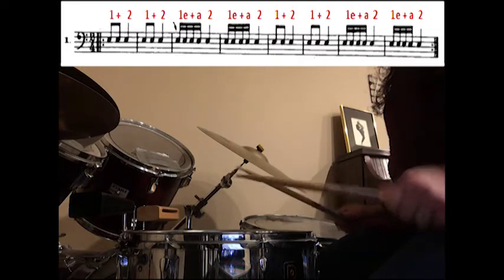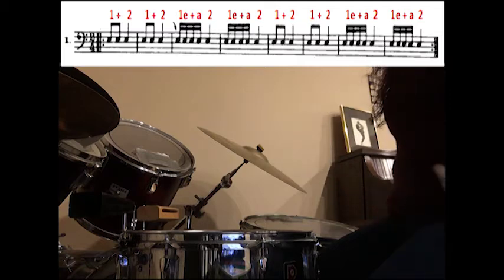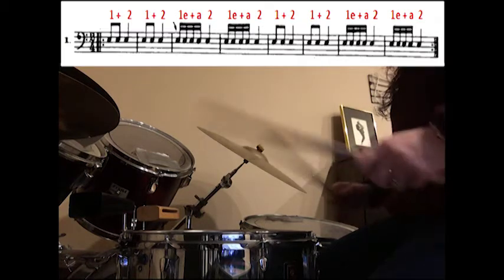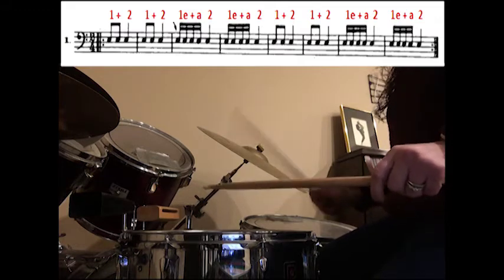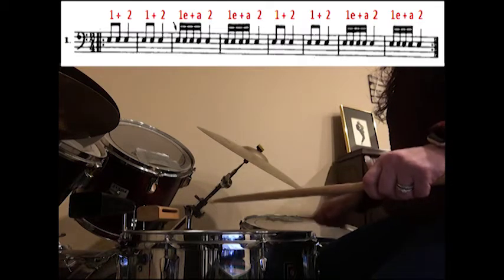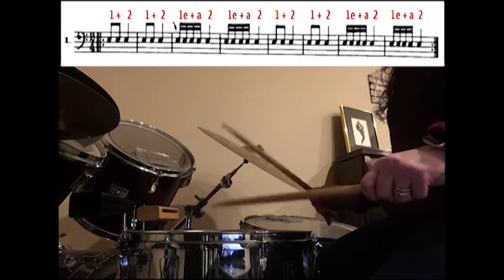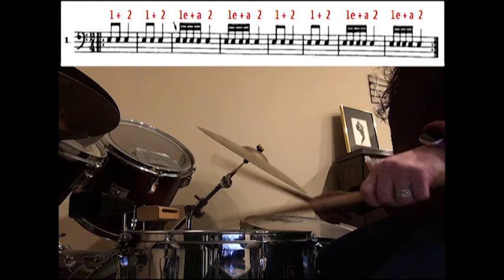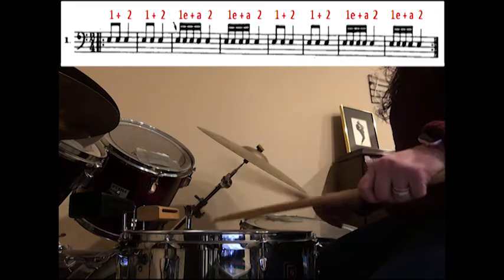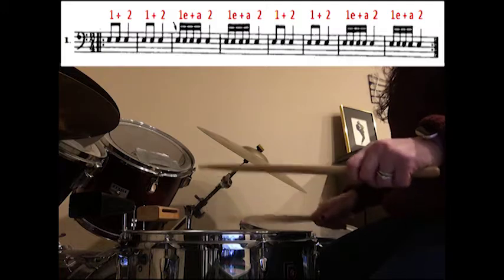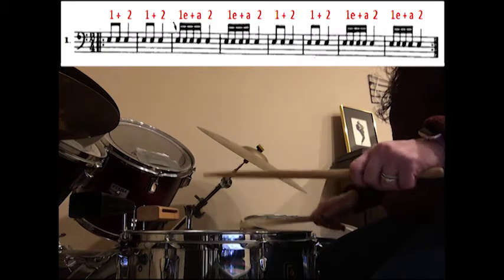Let's try playing that. If you notice, there is a repeat sign, so when we play through, we are going to do it twice. Here we go. 1, 2, ready, play. 1 and 2. 1 and 2. 1 E and A, 2. 1 E and A, 2. 1 and 2. 1 and 2. 1 E and A, 2. 1 E and A, 2.